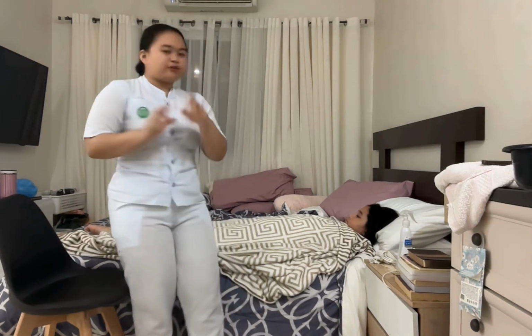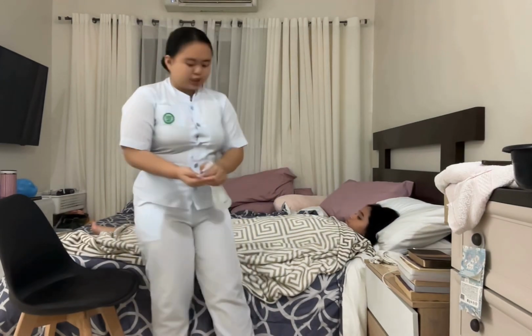So that's all for transferring the patient from bed to chair, then chair to bed. Do not forget the hand hygiene again to prevent infection or diseases na kumakalat, or other germs, sa patient's skin. And that's all.